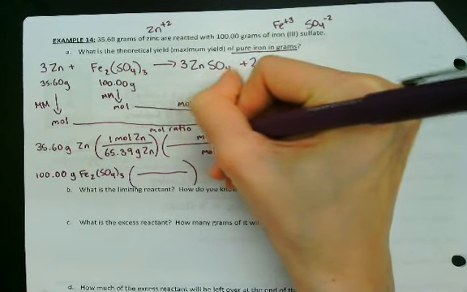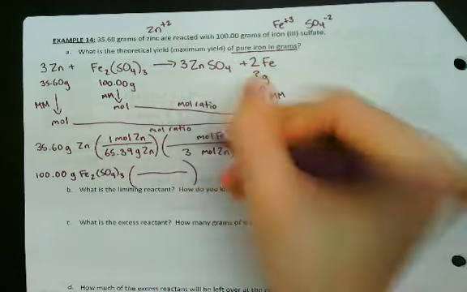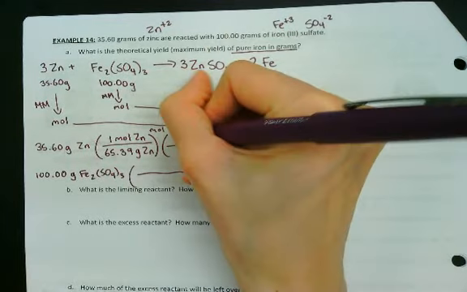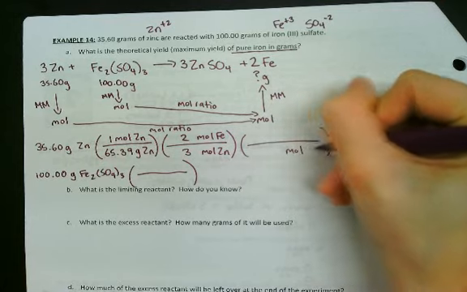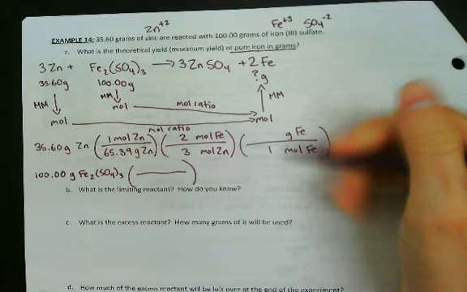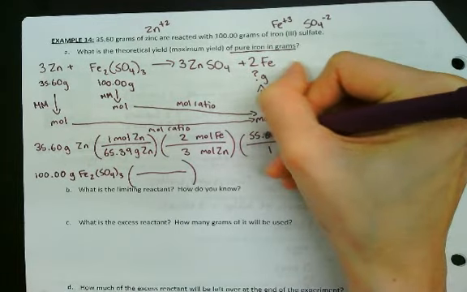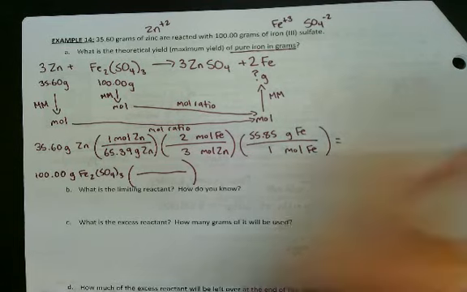Go from moles of zinc to moles of iron. For every 3 moles of zinc, we can make 2 moles of iron. And then we're going to go from moles of iron to grams of iron. So for every 1 mole of iron, we have 55.85 grams. So we're going to solve that here in a sec.